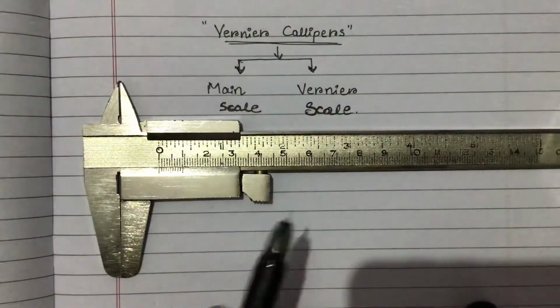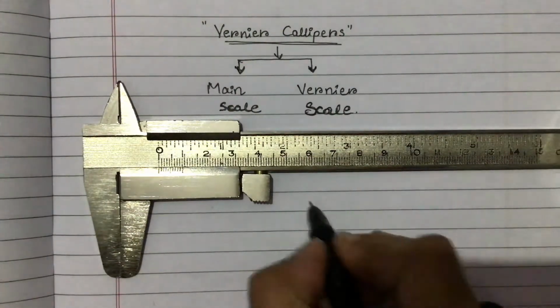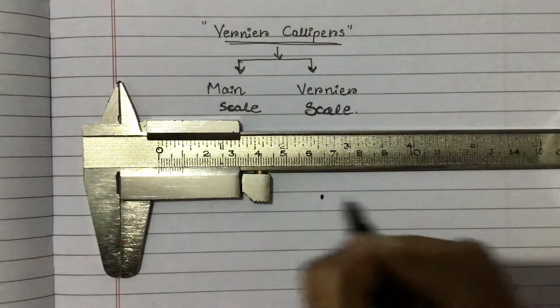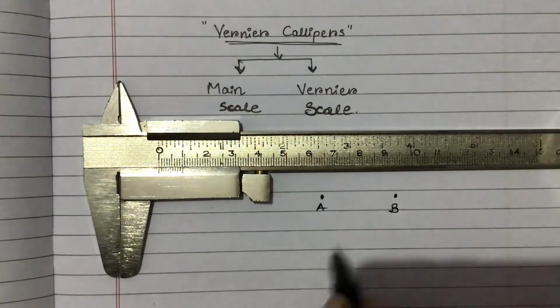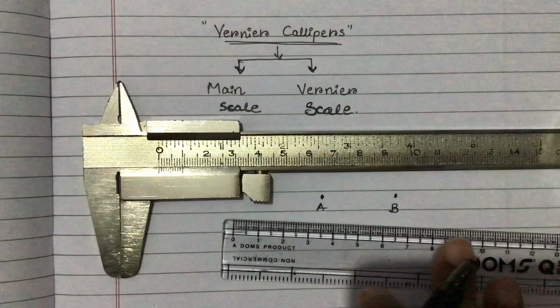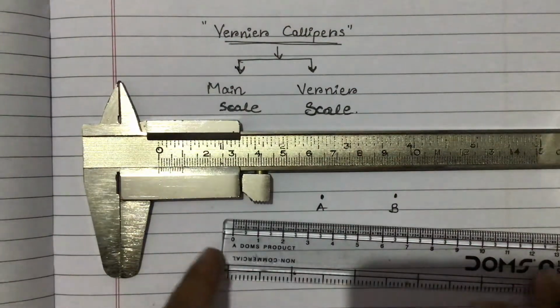Now let me give you one simple example. If I draw point A and point B, and I ask you how you can measure the distance between these two dots, which instrument will you use? Will you use a simple, normal scale?